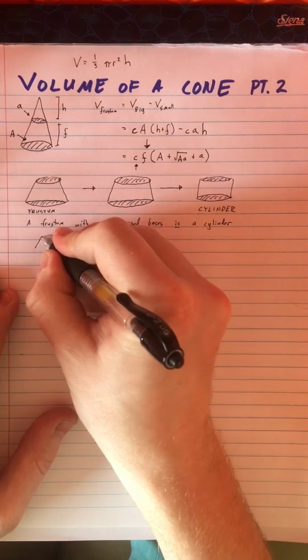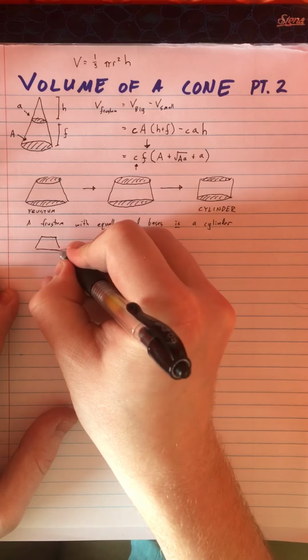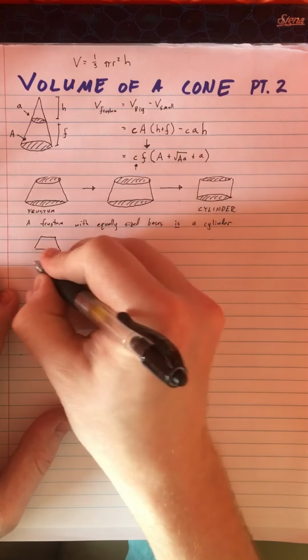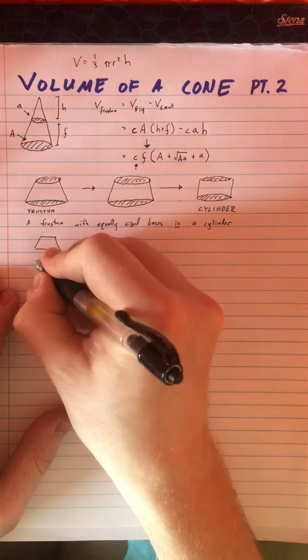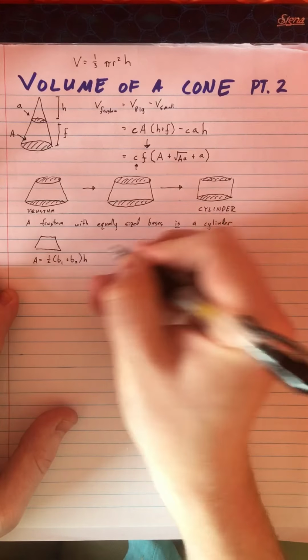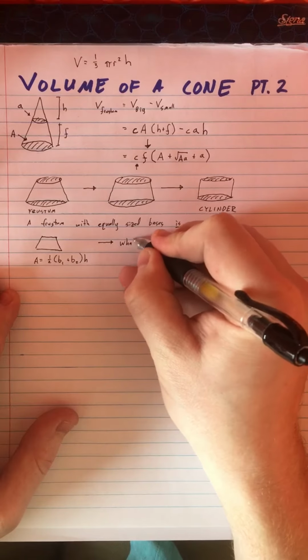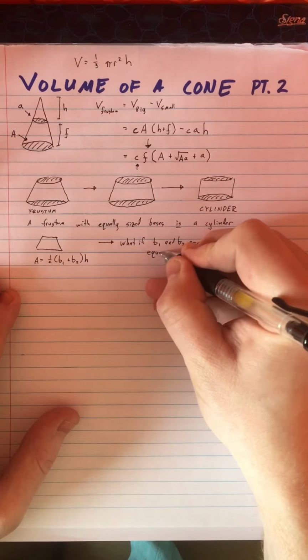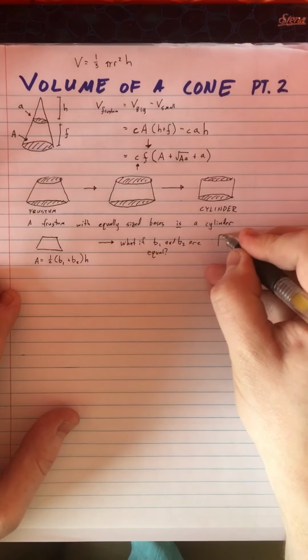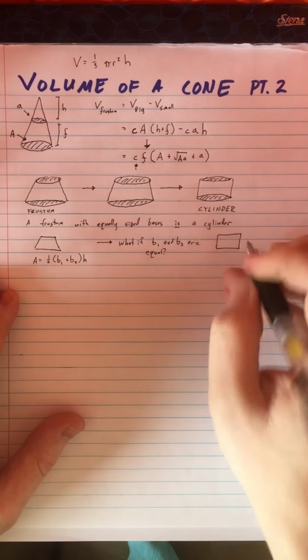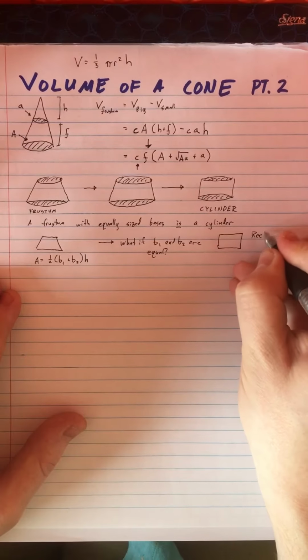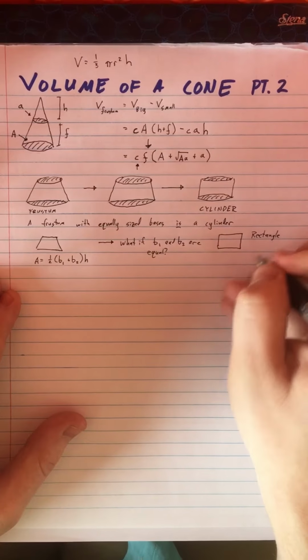If that's a little confusing, consider this. In 2 dimensions, if we have a trapezoid, we say that the area of the trapezoid is 1/2 base 1 plus base 2 times the height. Well, what if base 1 and base 2 are equal? If base 1 and base 2 are the same size, we end up with something that looks like a rectangle, because it is a rectangle.